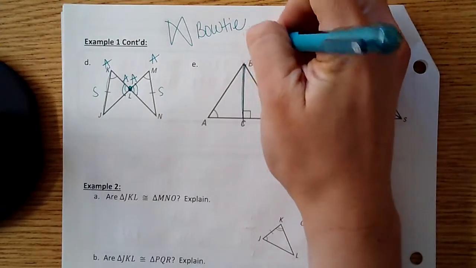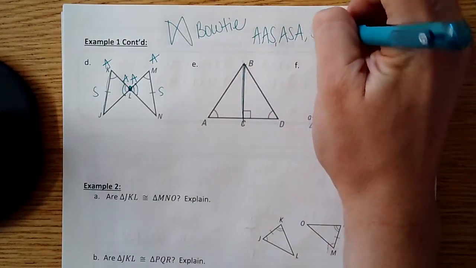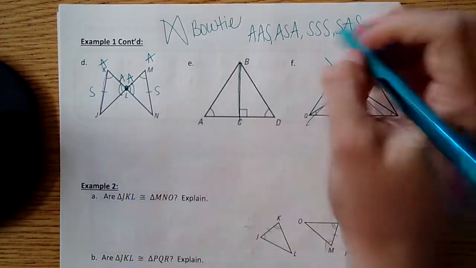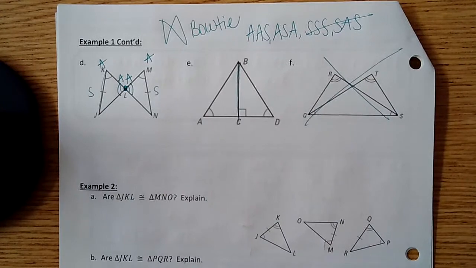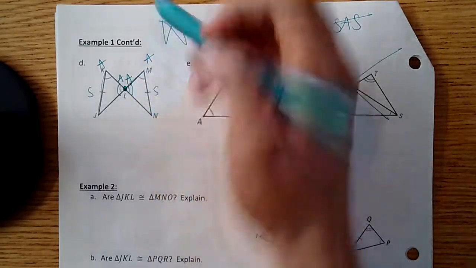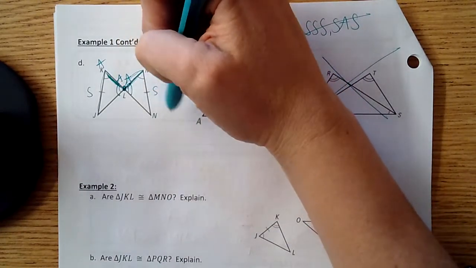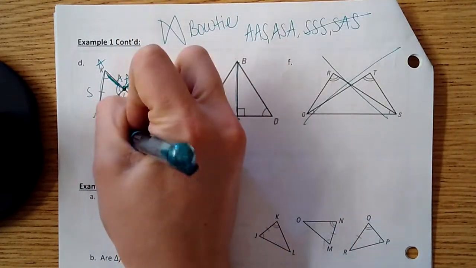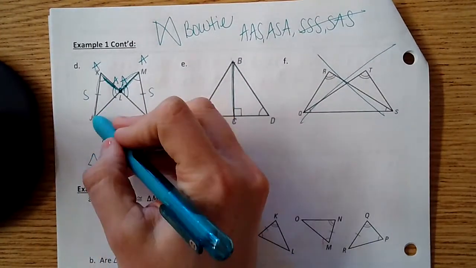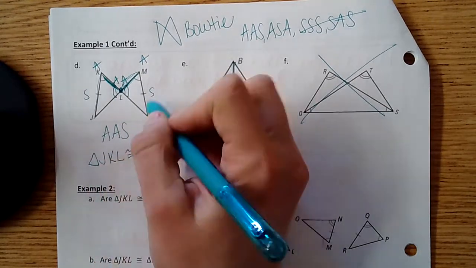So my options are angle, angle, side, angle, side, angle, side, side, side, and side, angle, side. Well, we have two angles and a side, so I'm going to eliminate those. Is the side mentioned in between the two angles? In between the two angles, is the side right there? No. So it's around the corner, so it's an angle, angle, side. And now I can say that triangle JKL is congruent to triangle NML.